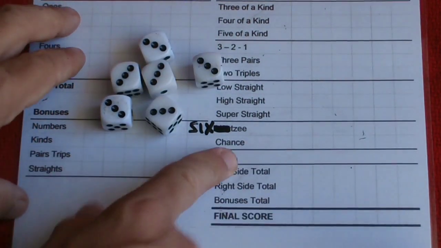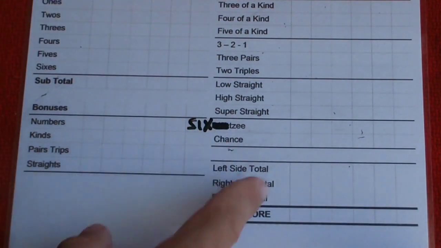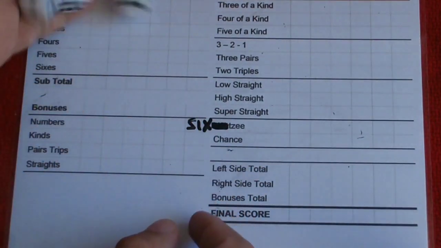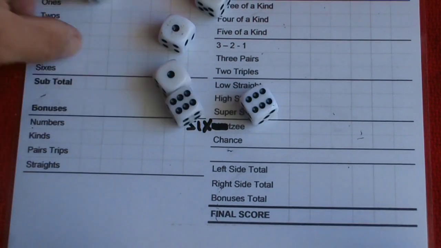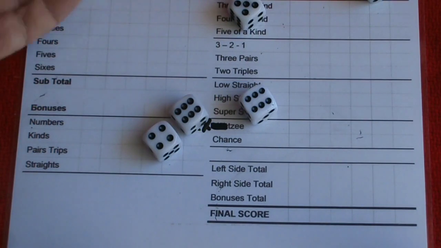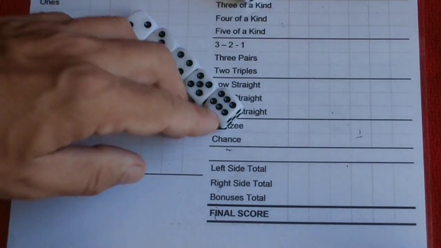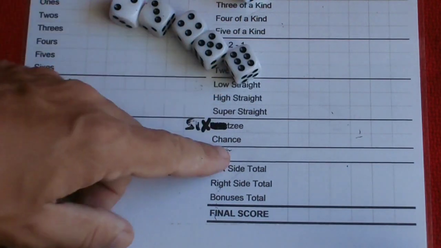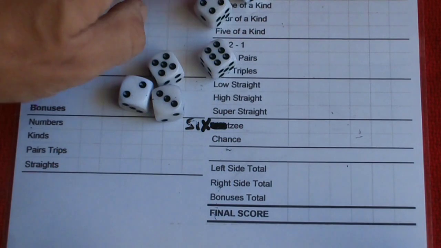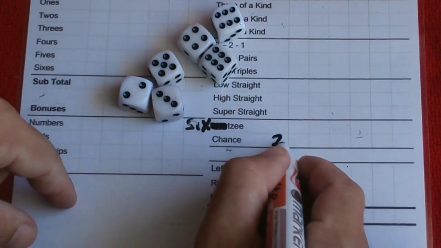So that leaves us with chance. What is chance? Chance is whatever you end up with, no matter what combination. You just add up all the dice and score them in chance. So for example, there's my first roll, there's my second, let's say I re-roll this one. But just for an example, I'm going to put that in chance. Anything can go in chance. So it's 2, 3 is 5, 10, 26 points in total. I scored 26 in chance.